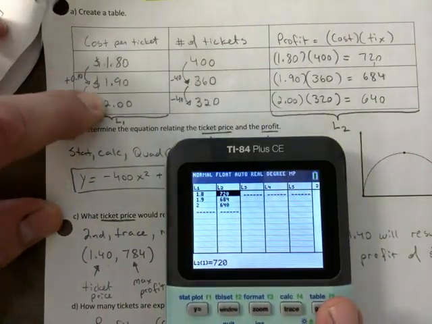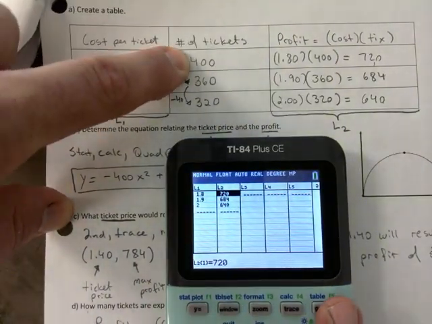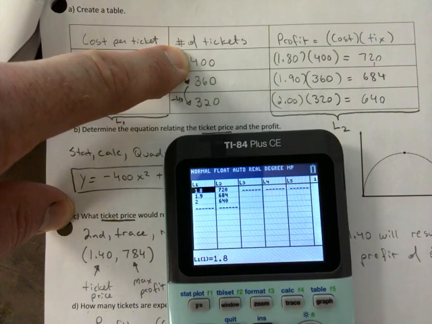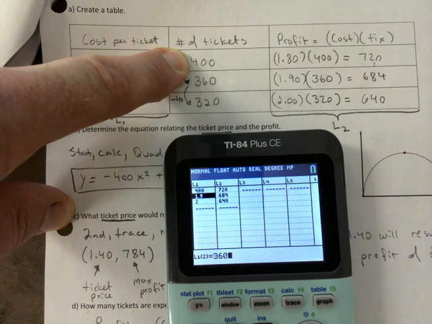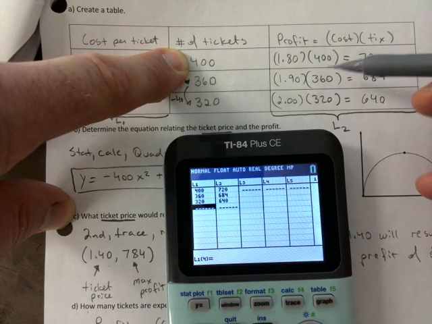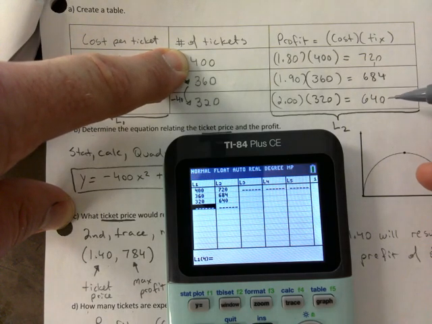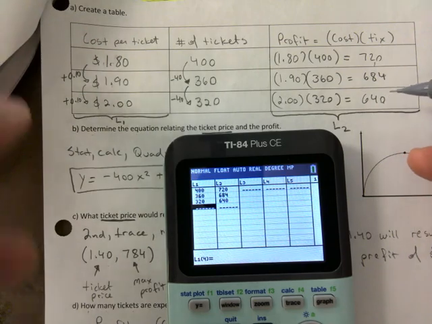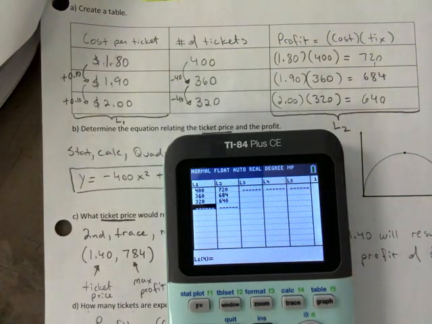We used to have cost per ticket in L1. Now we're putting these numbers into L1. So go to L1 and just write over. Do we need to change our profit? Nope, stays the same.